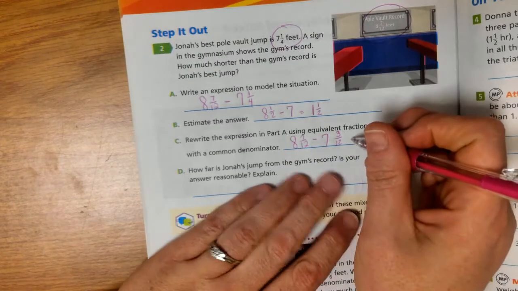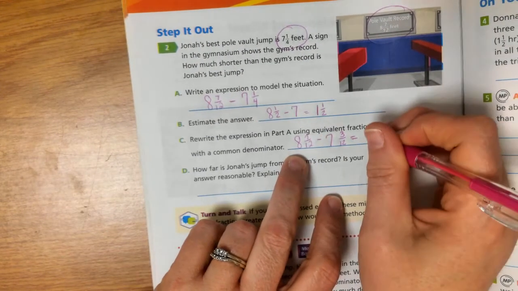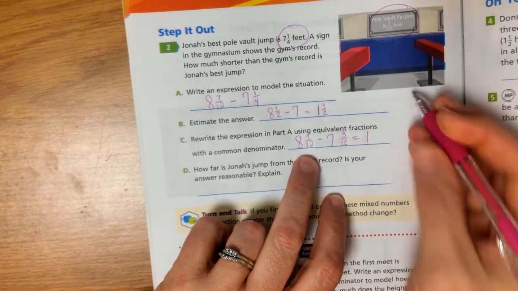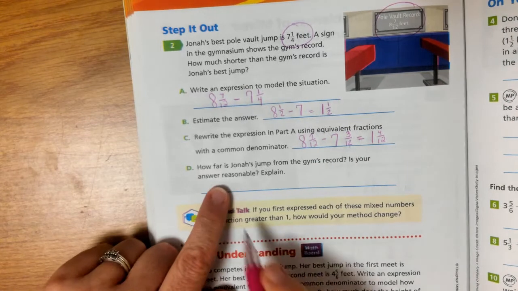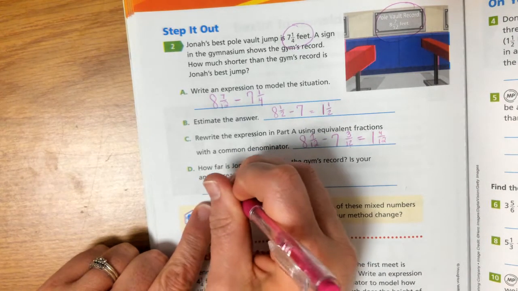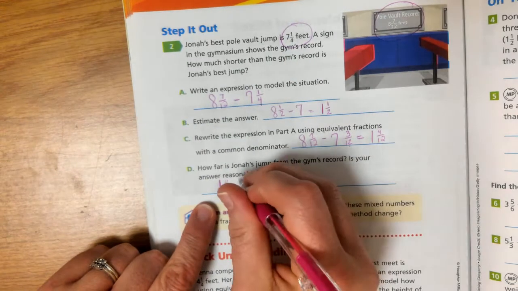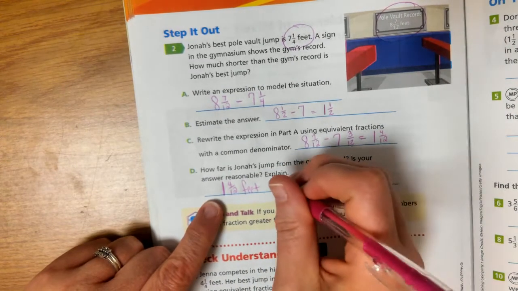8 and 7/12 minus 7 and 3/12. 8 minus 7 is 1. 7/12 minus 3/12 is 4/12. So how far is Jonah's jump from the gym's record? 1 and 4/12 feet.